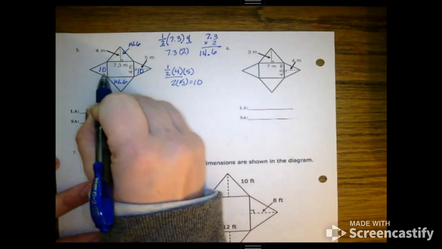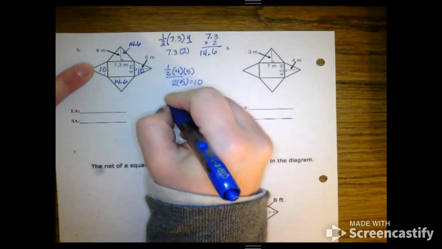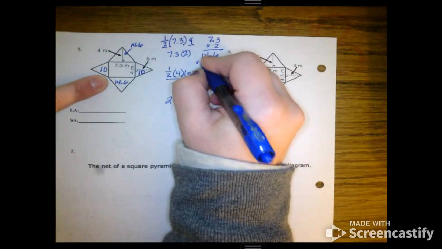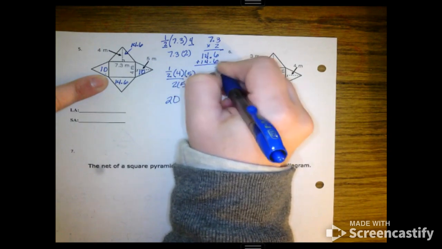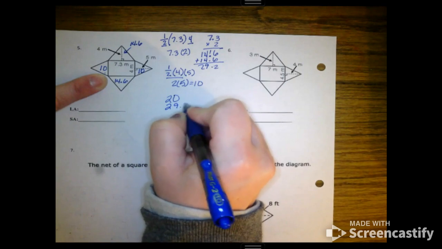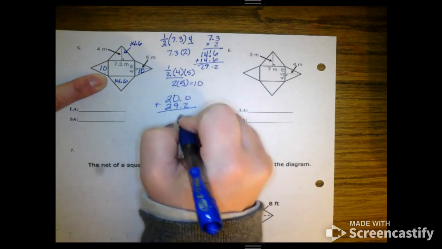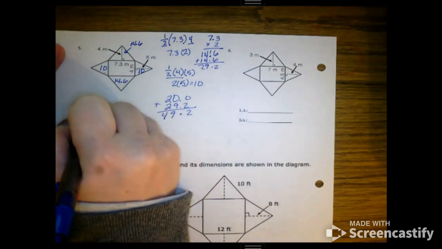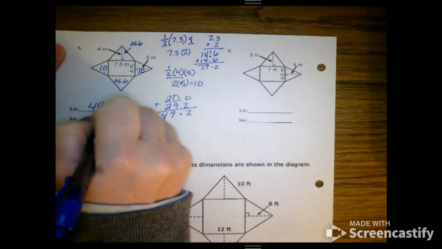So if I have 10 and 10, that gives me what? 20. And then I have 14.6 plus 14.6. Okay, so 20 and 29.2. That's 49.2. So 49.2 is my lateral. Those were all my triangles combined.